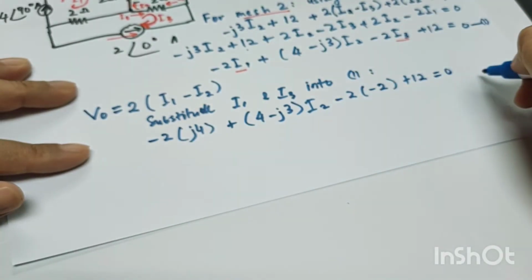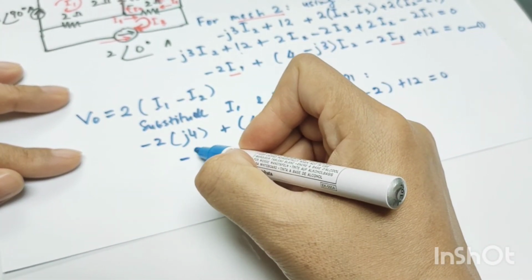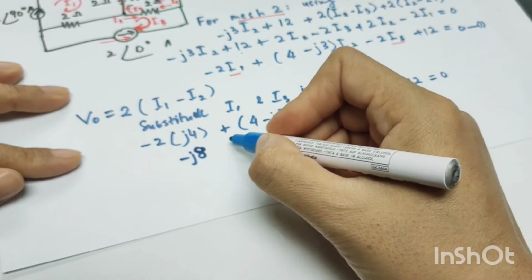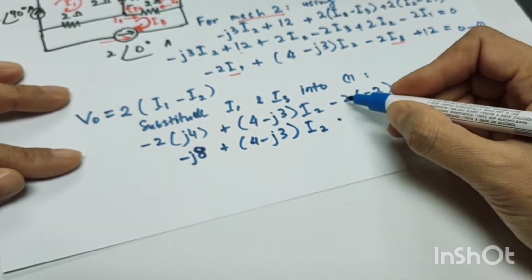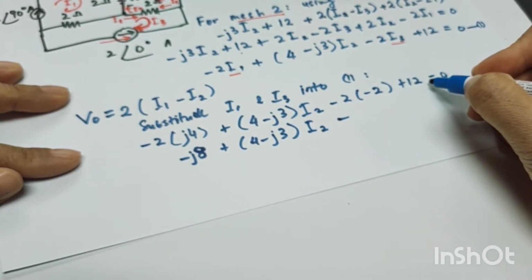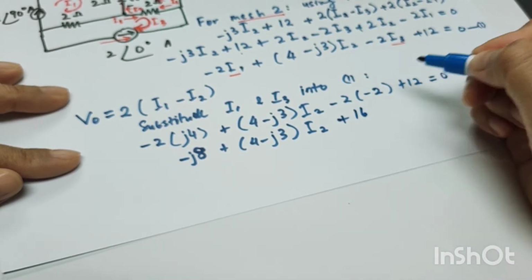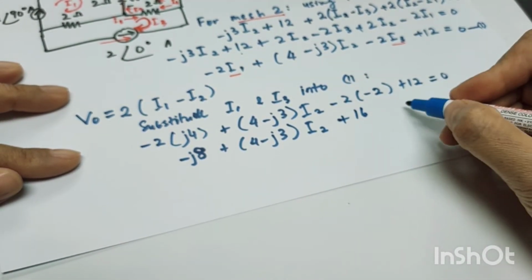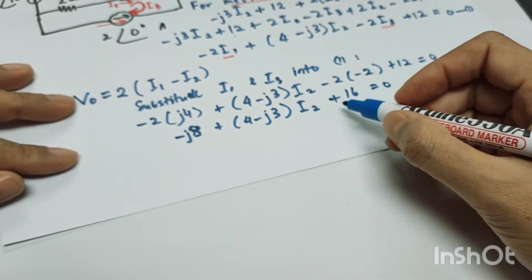Okay, so we simplify this equation, and we get 2 times 4, that is negative j8, plus 4 minus j3 I2, plus 4 and plus 12. So plus 4 plus 12 is plus 16, equals 0. Now we solve for I2.